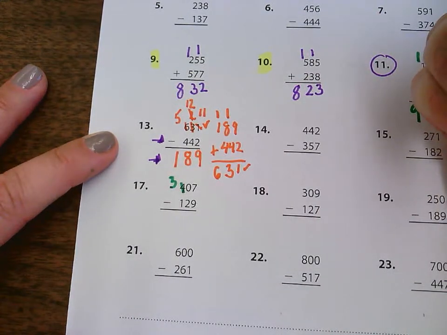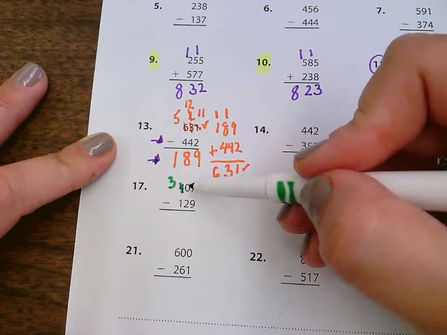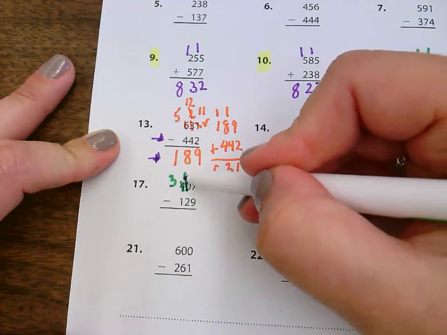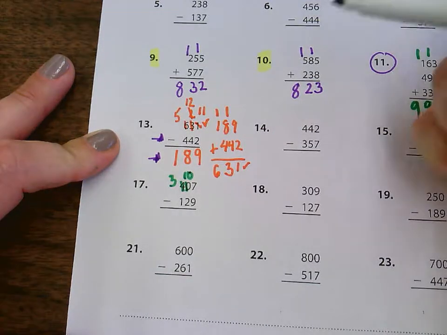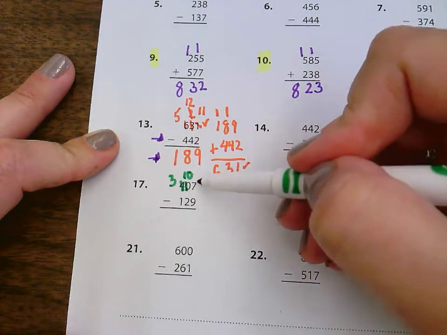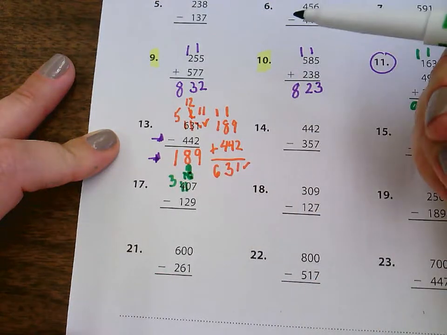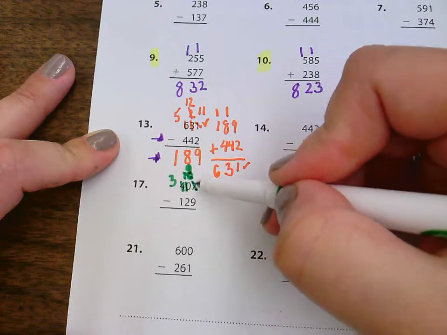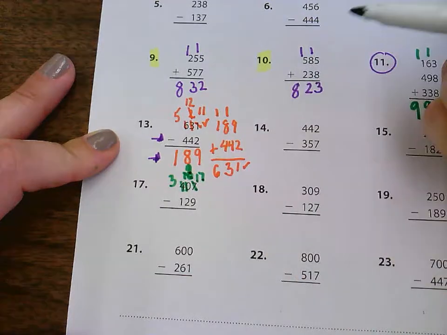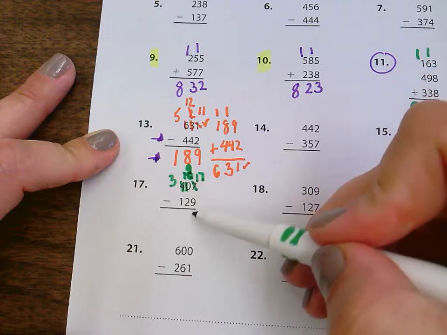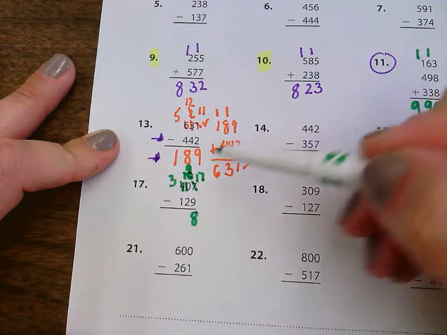So now I only have 3 hundreds left, and I'm going to regroup that into my tens. So that 100 can be broken up into 10 tens. And now I can regroup for my ones. So instead of having 10 tens here, I'm going to take one of those and have 9, and then cross off my 7 and add those 10 ones to it to give me 17. 17 minus 9 is going to give me 8 ones.